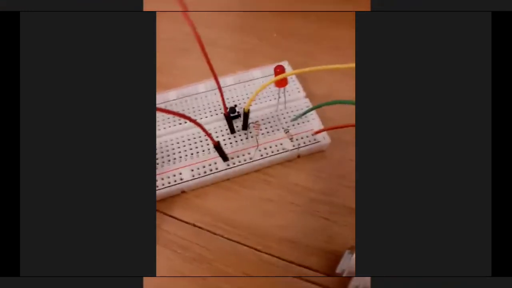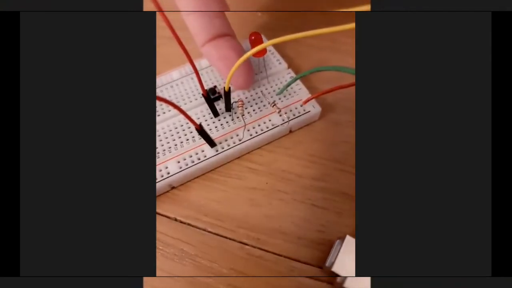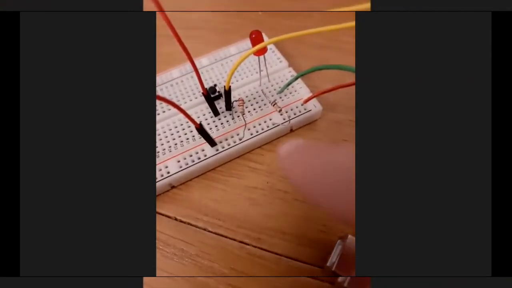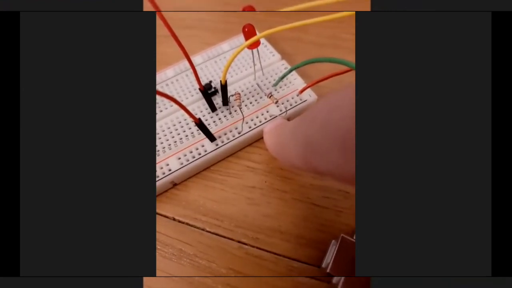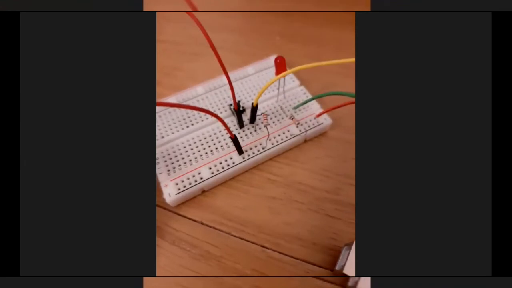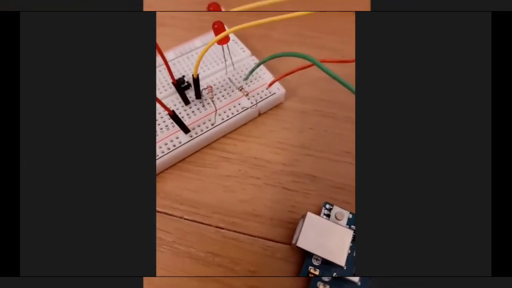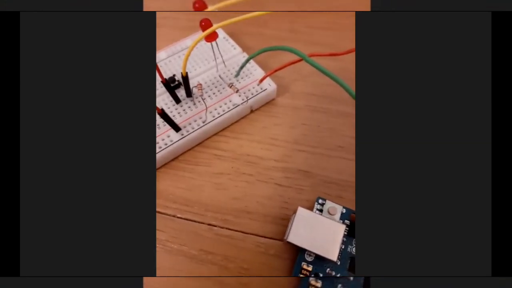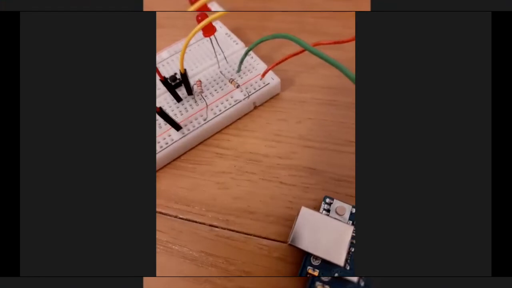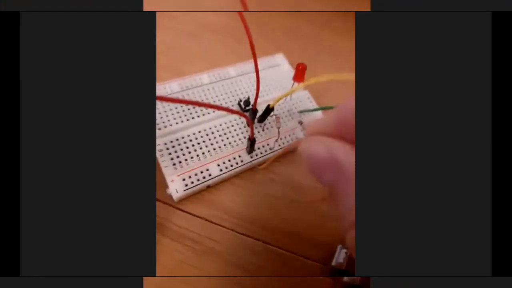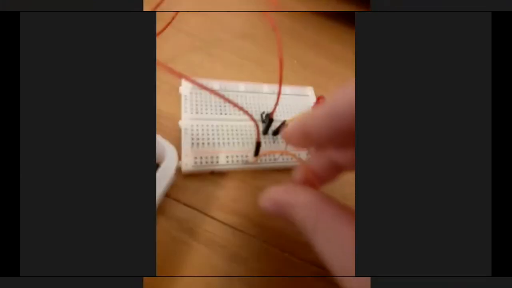So you see my resistor goes from this pin here of my LED to the blue line on my Arduino circuit board. One more wire, just one. All right, one more wire to connect it back to the Arduino. So from the blue line here, all the way back to my Arduino.